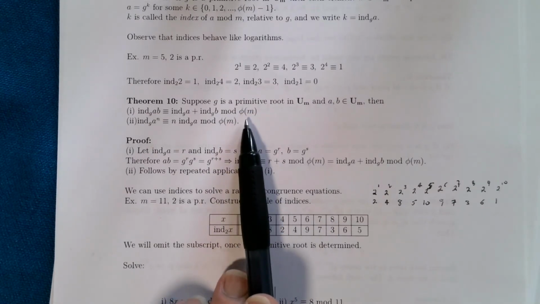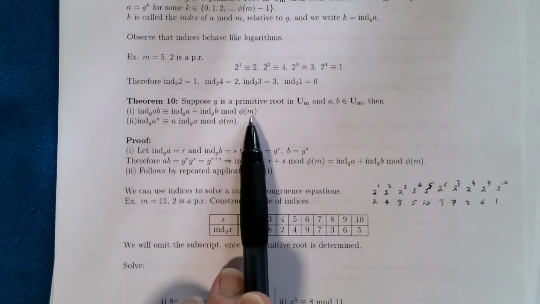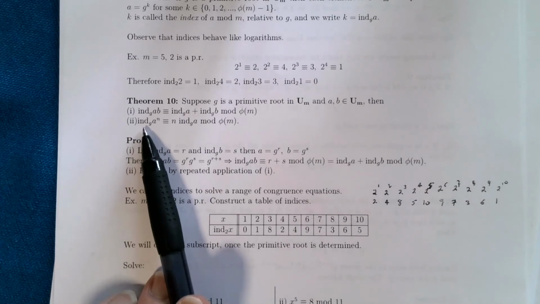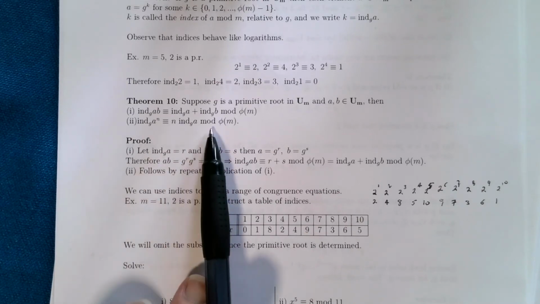So once we're working with indices, when we're working upstairs with powers, we're working modulo phi(m) by Euler's theorem, which was a to the phi(m) is 1 modulo m, provided a and m are relatively prime. So just note that this is mod phi(m), and again the other logarithm law, if you will, the index of a to the n, you can bring the n down the front, and that's congruent to that again modulo phi(m).